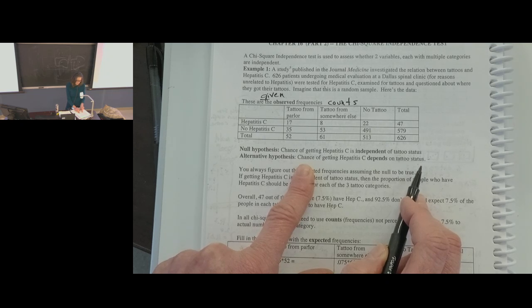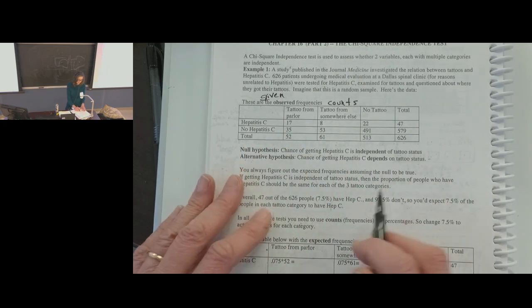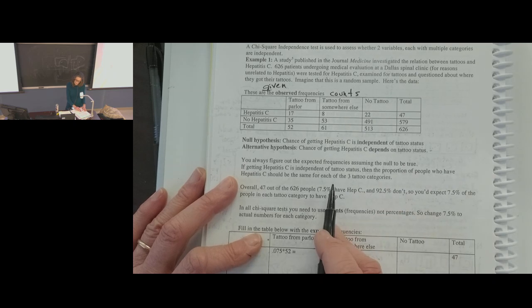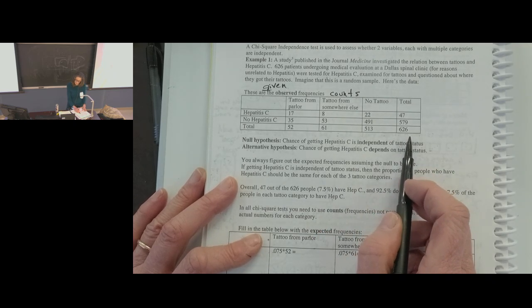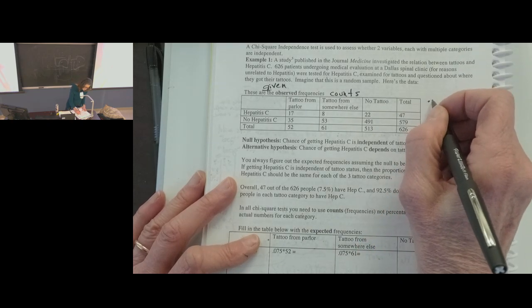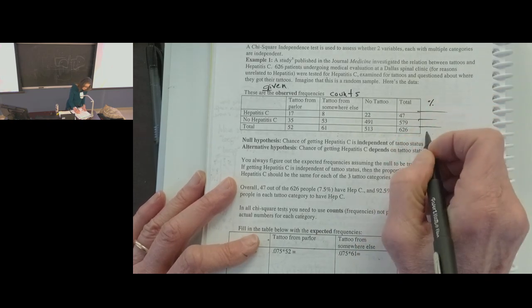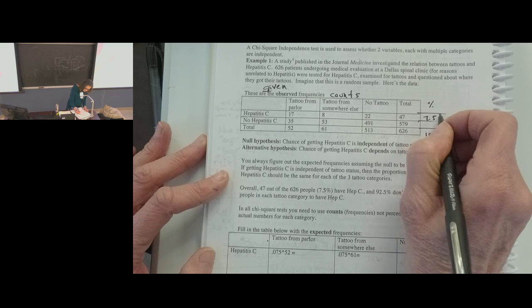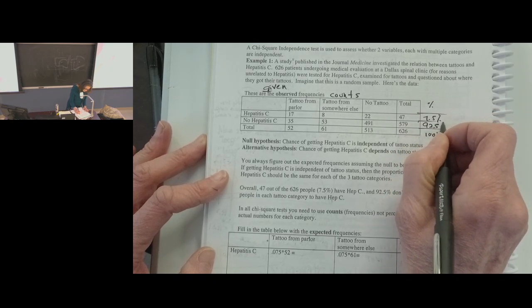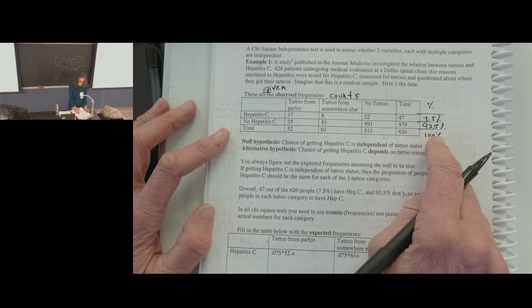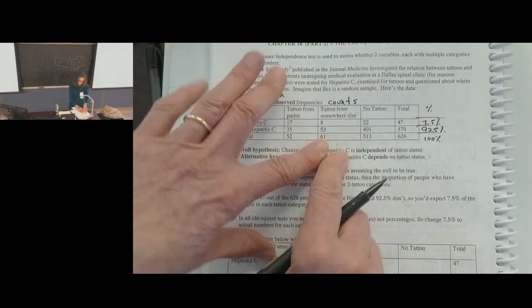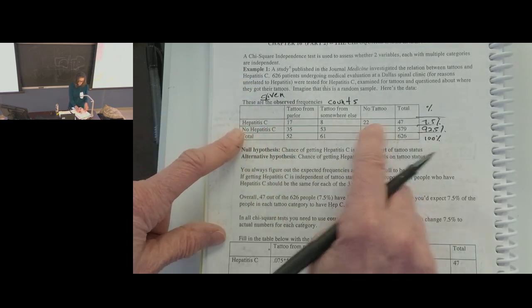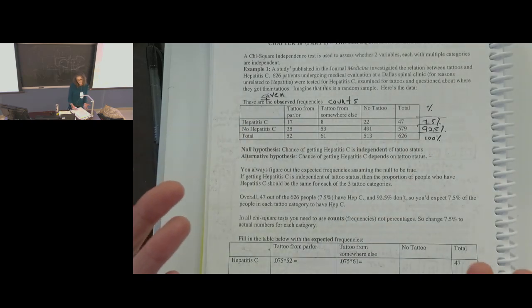So what do you do? You always figure out the expected, assuming the null to be true. Because if you look at this, 47 out of 626, as percents, this would be 100%, and 47 out of 626 is 7.5%, and this is 92.5%. So most of the people didn't have hepatitis C, of course. So you'd expect the same distribution everywhere. You'd expect 7.5% all across here of the people from each.